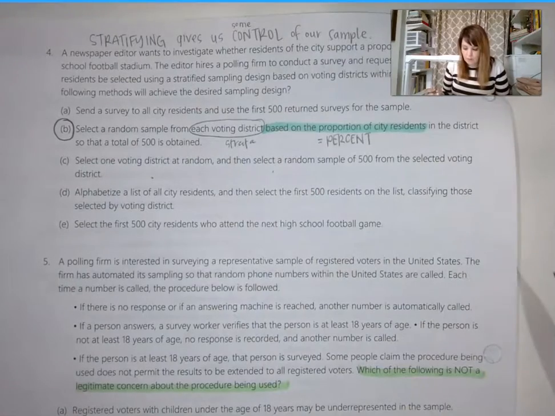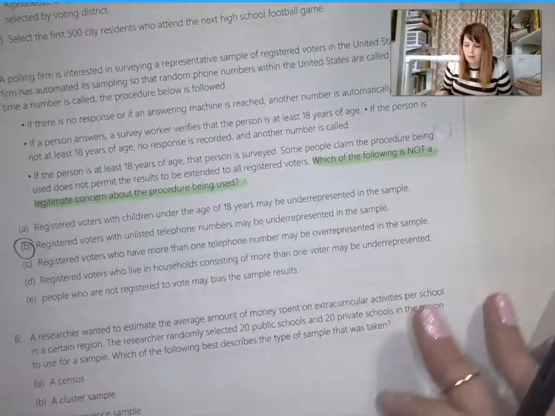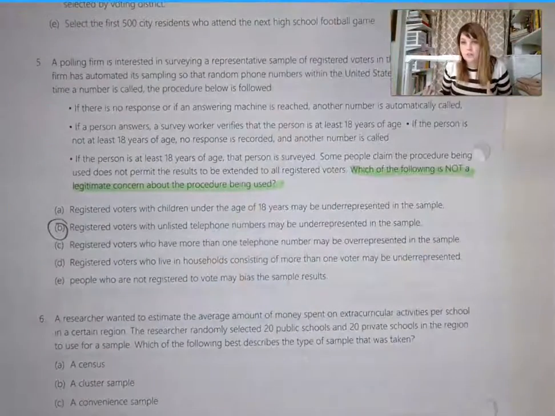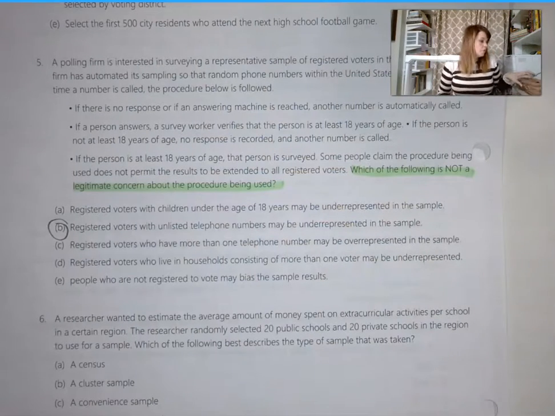Okay, then the next one that I wanted to talk about was number 5, because I do these first. I think you guys know that, and then I check answers, and I got this one wrong. So they give the procedure of how they're going to take a random sample, and they're going to call people. The firm has automated its sampling so that random phone numbers within the United States are called.